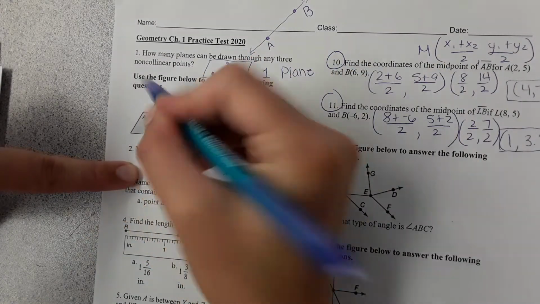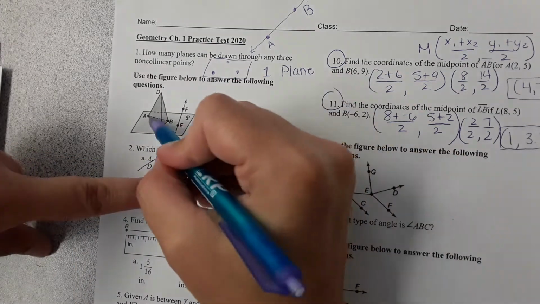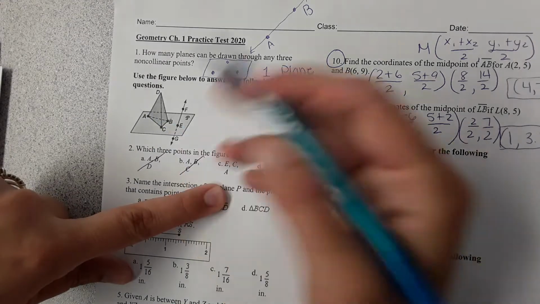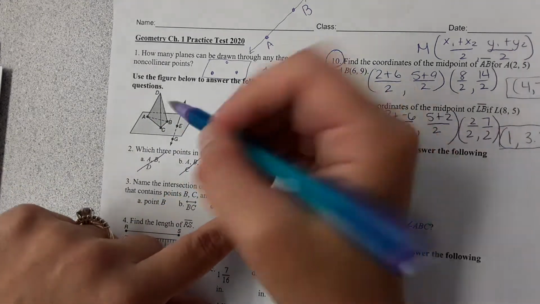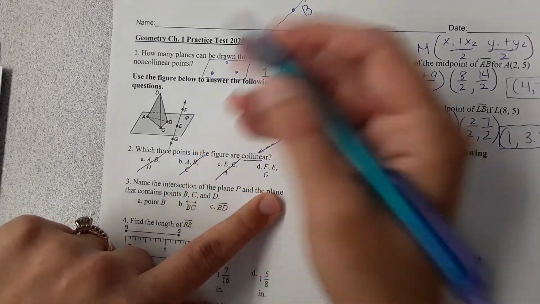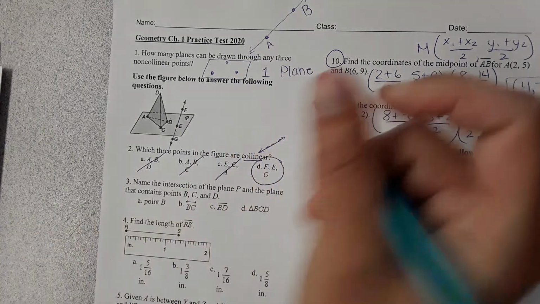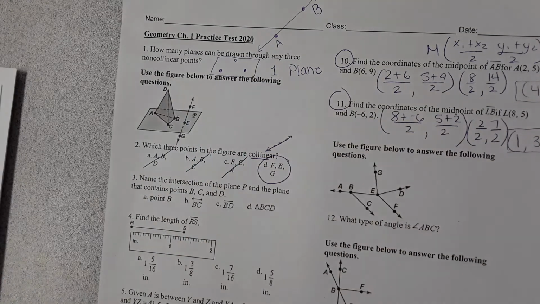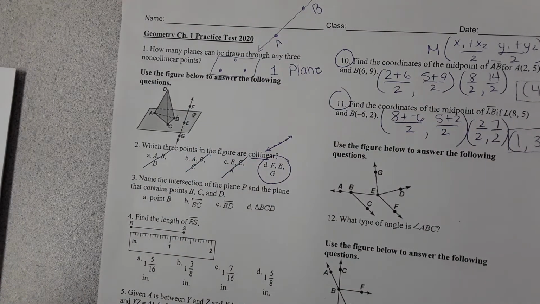So, A, B, D, are those collinear? No. A, B, C? Nope. E, C, A. They are not in a straight line. F, E, G does fall in a straight line, so that is the correct answer. It just so happens that a line is drawn through those 3 points, but a line doesn't have to be drawn for it to be collinear.